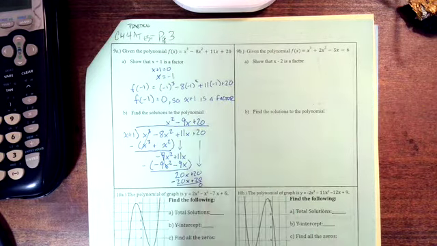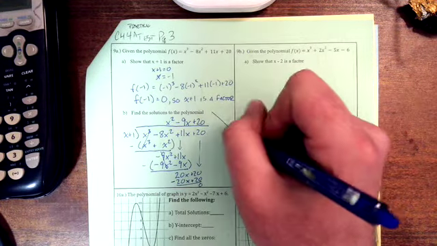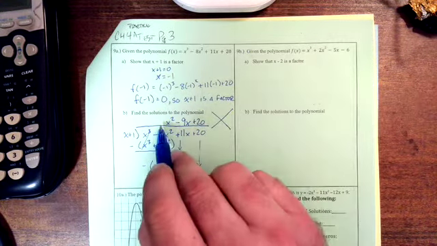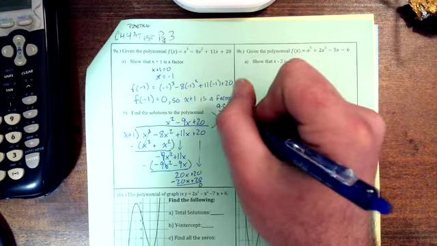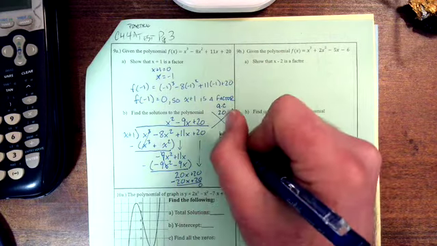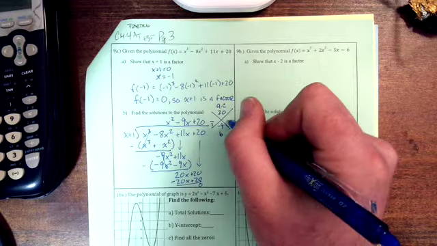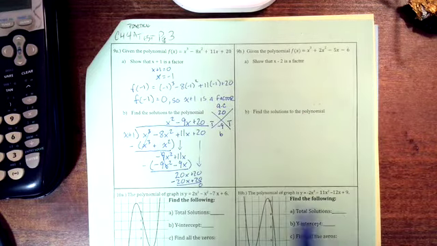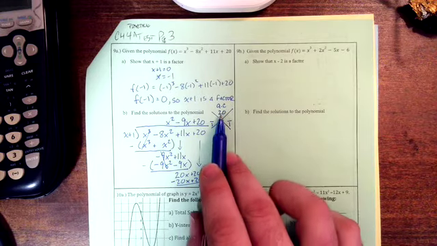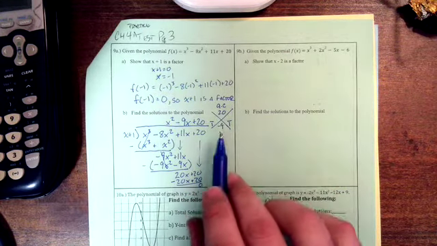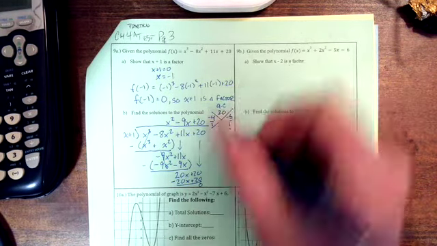So now we have a quadratic, and the quadratic, x squared minus 9x plus 20, we can factor a little bit. Our a value is 1, our c value is 20. 1 times 20 is 20. Our middle number, b, is negative 9. The numbers that multiply to make positive 20 but add to make negative 9 are negative 4 and negative 5.